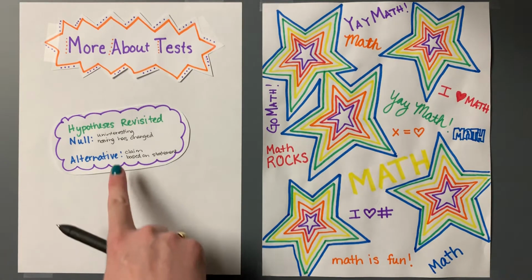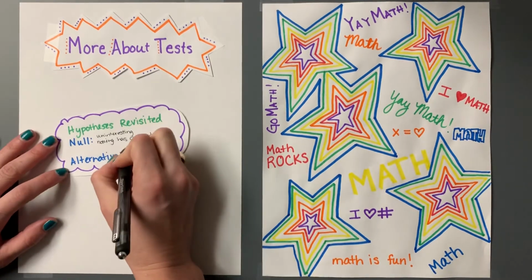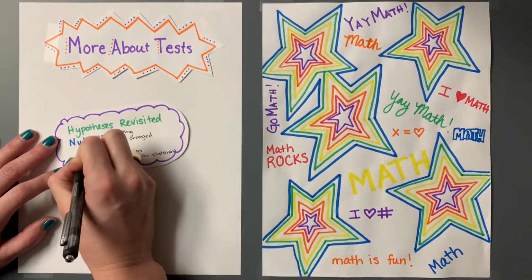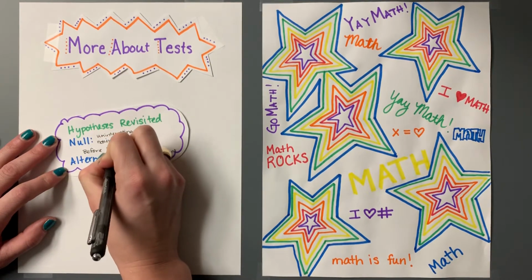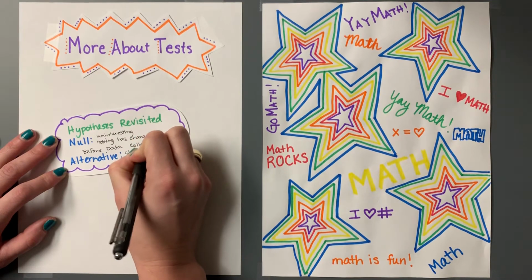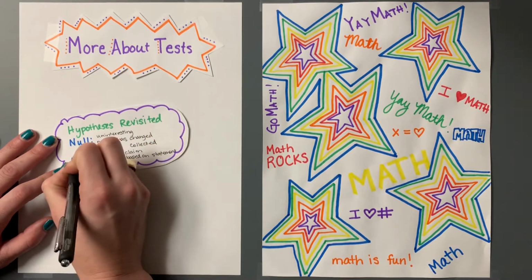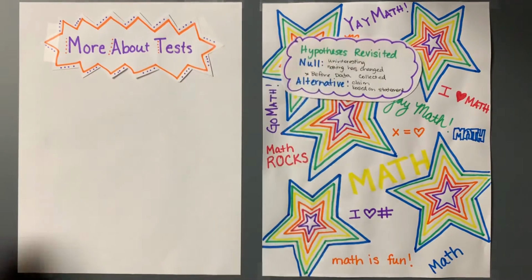But we need to come up with this claim and alternative hypothesis before we collect data. We actually need to state the null and the alternative before we have collected data. And that's really important to make sure that we don't have a biased test.